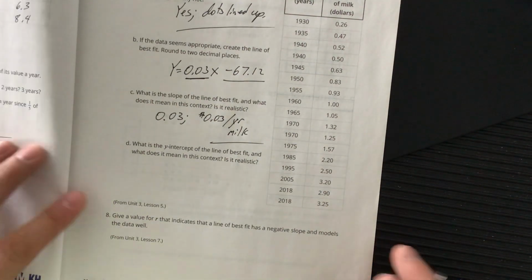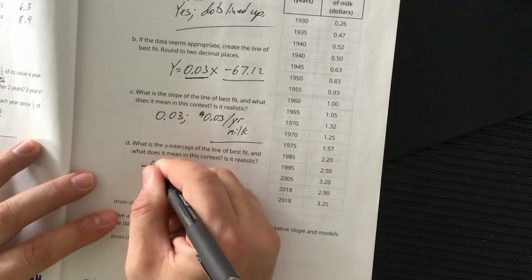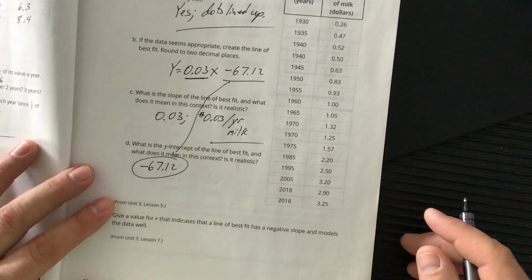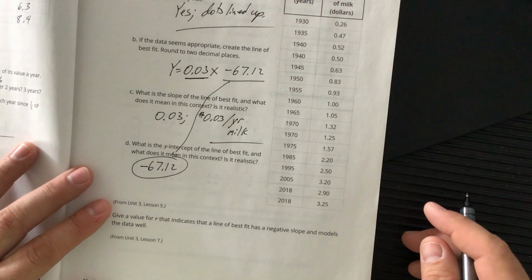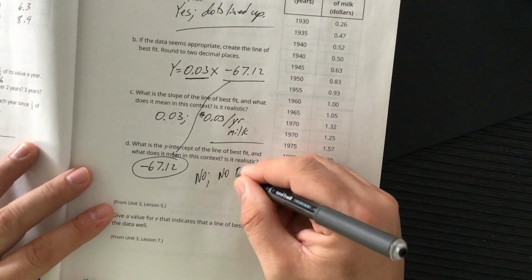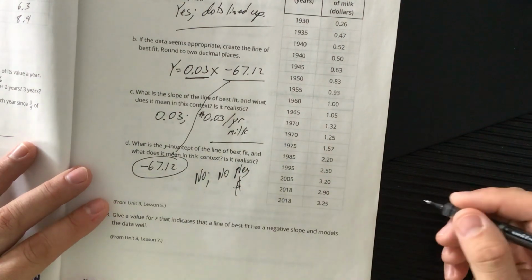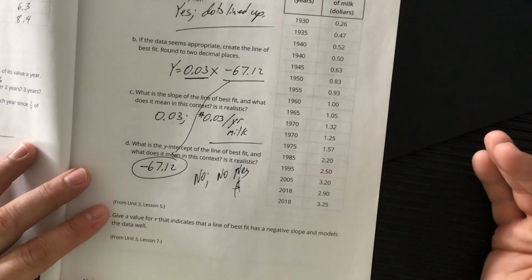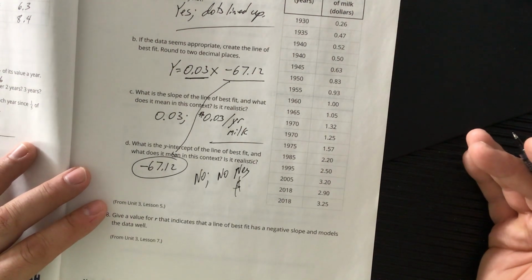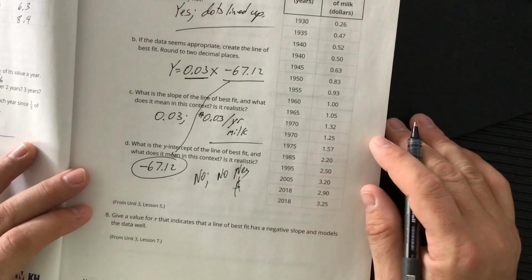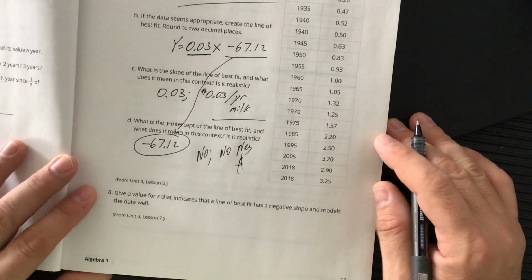Y-intercept. So if you go down to the y-intercept, once you put your line in there, it also tells you right here, negative 67.12. Is that realistic? No. Cannot have a negative amount of money. If that was the case, at year 0, they would have paid you to take the milk. Doesn't make sense.